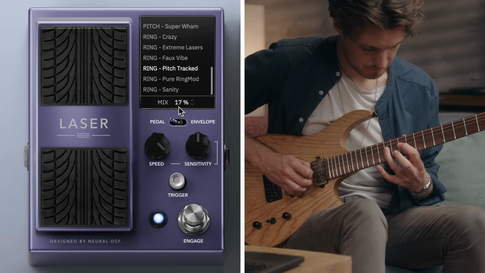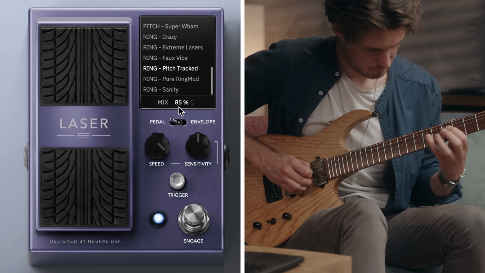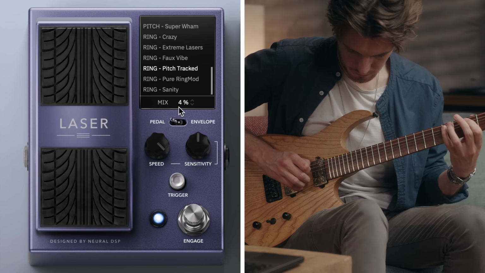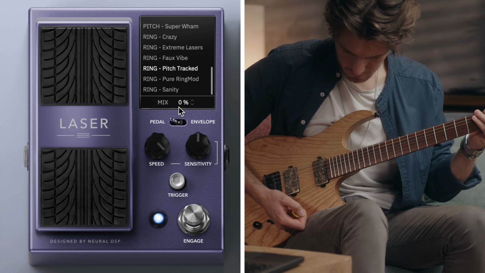I've reassigned my expression pedal to control the mix as I play. Now I'll use the trigger button to demonstrate instant laser sweeps. Great for momentary effects.